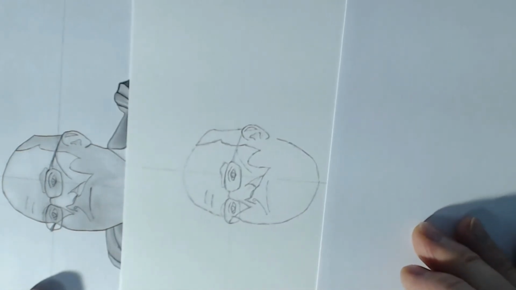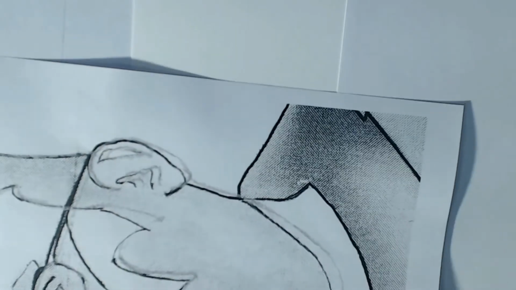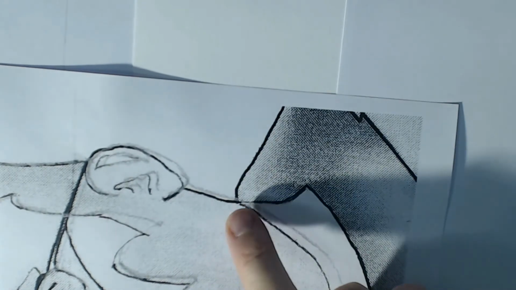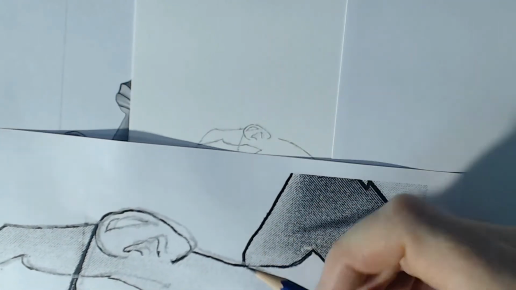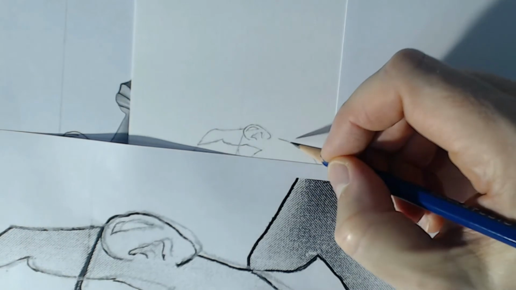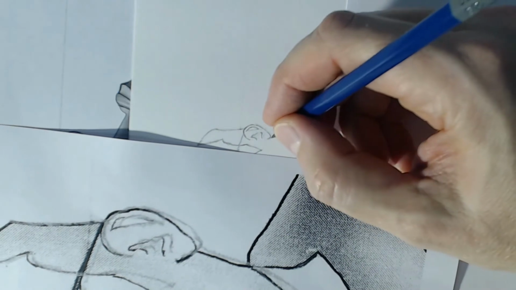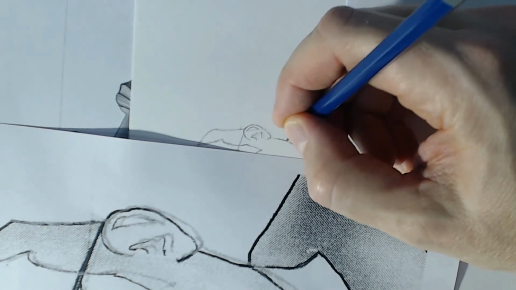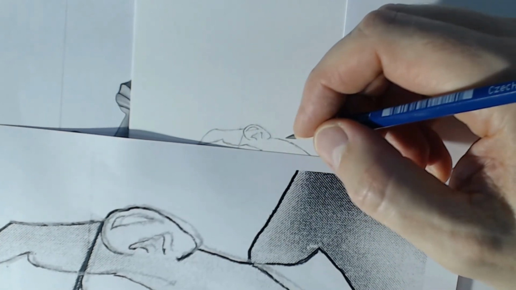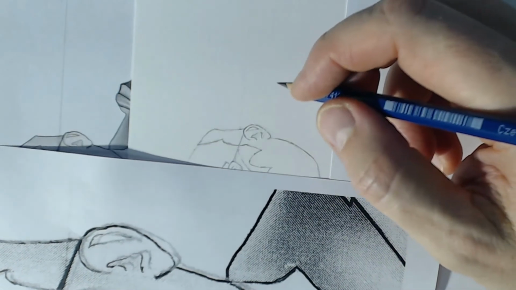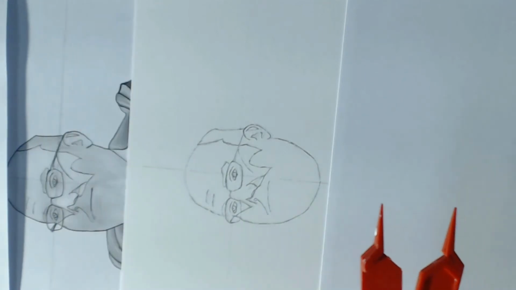next, let's see, this line here, so if you look closely, you can see that's this point here, and that needs to come up to there. And then this is going to be considerably higher. I'm not sure why. Let's see what's going on here.